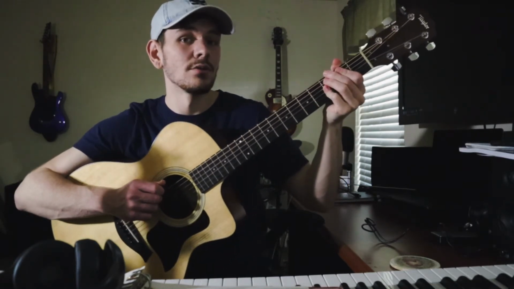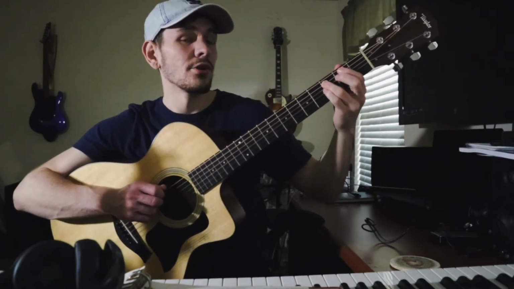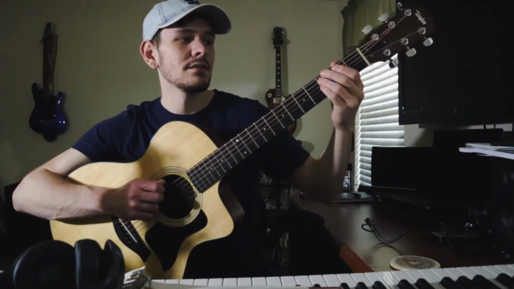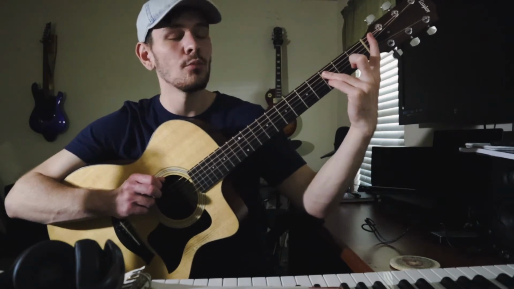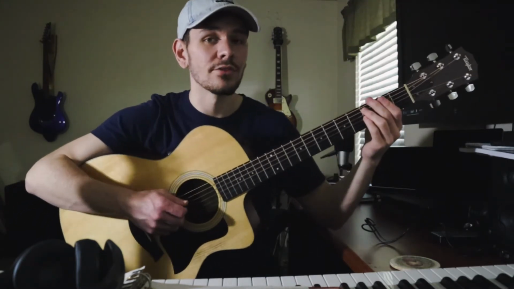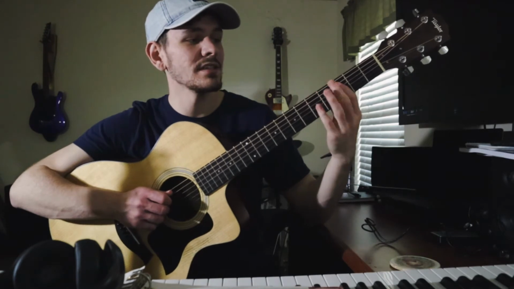it would be down 3 frets. So 3rd fret on the A string, moving it down 1, 2, 3. In this case, it's going to be open. There's our major third. Again, wrapping it up with our major 6th.